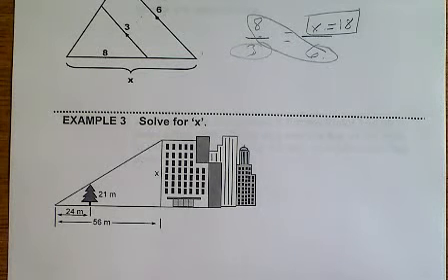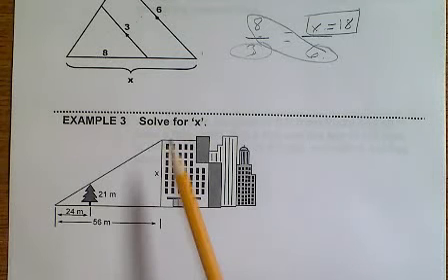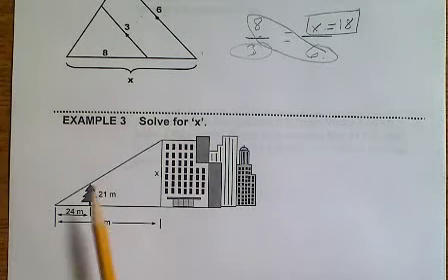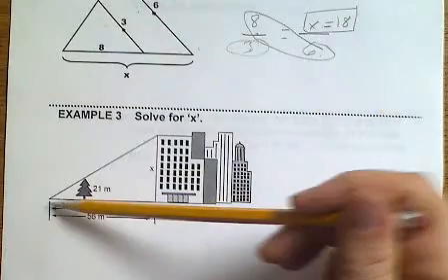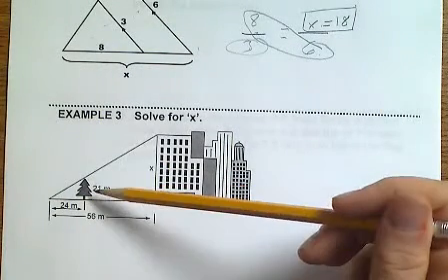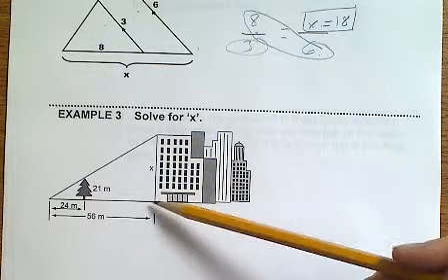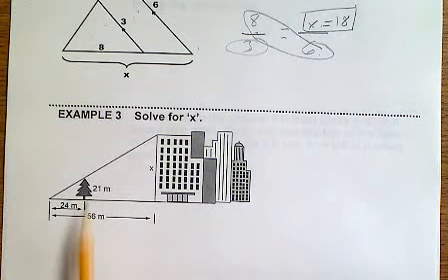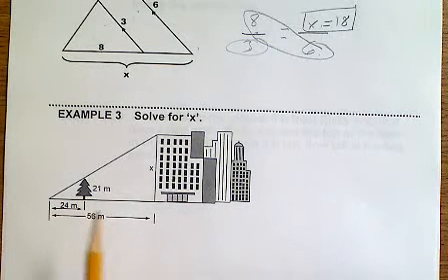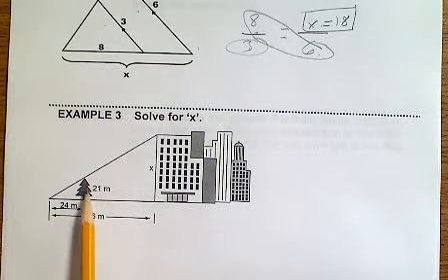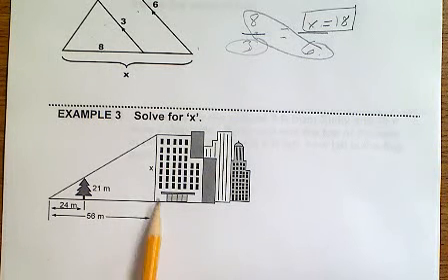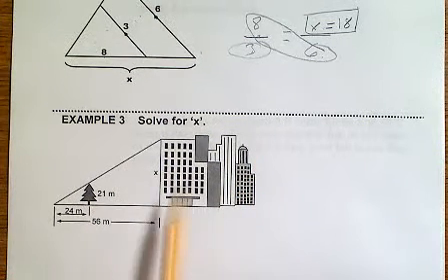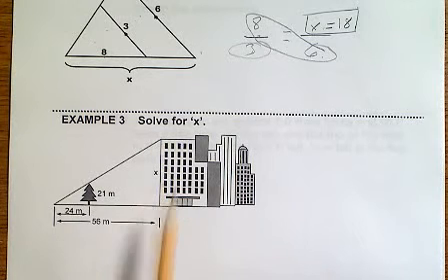So this is called indirect measurement because I can find the measure of this building if I know the height of this tree. I don't know how far away I am. So what this creates is a small triangle that is similar to a much larger triangle. The base of the small triangle is how far I am away from the tree. And the height is the height of the tree. The base of the big triangle is how far away I am from the building. And the height of the building is the height of that triangle.